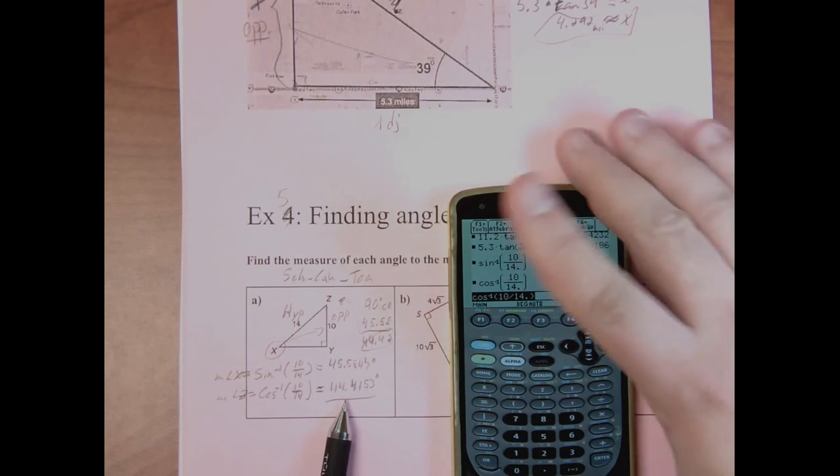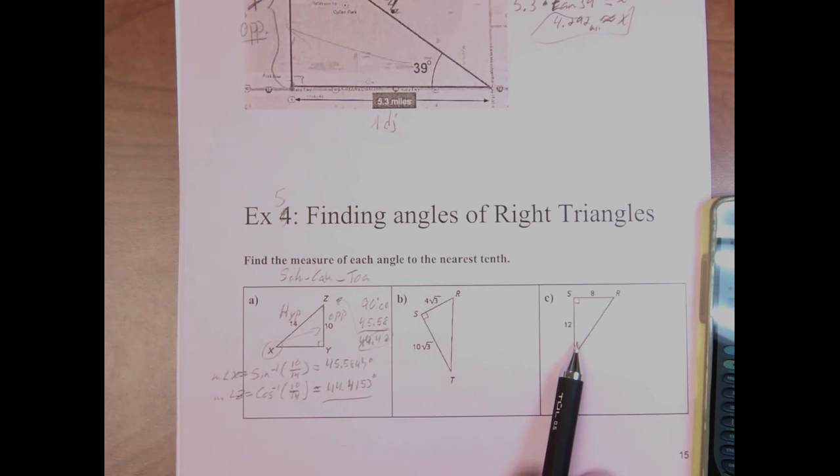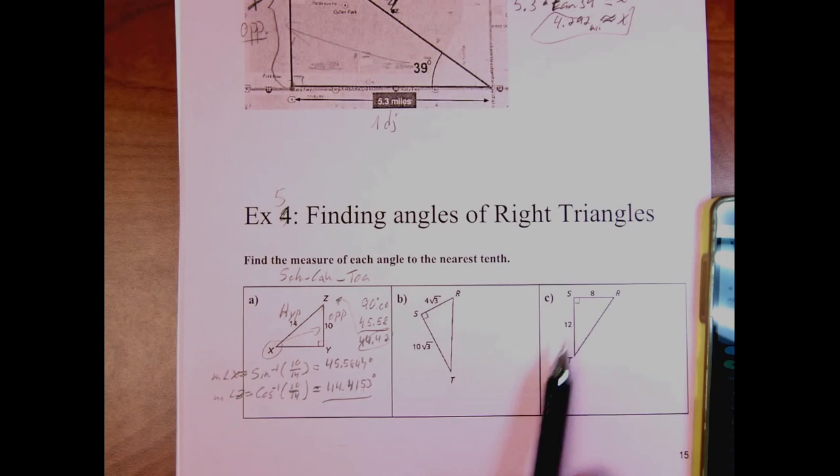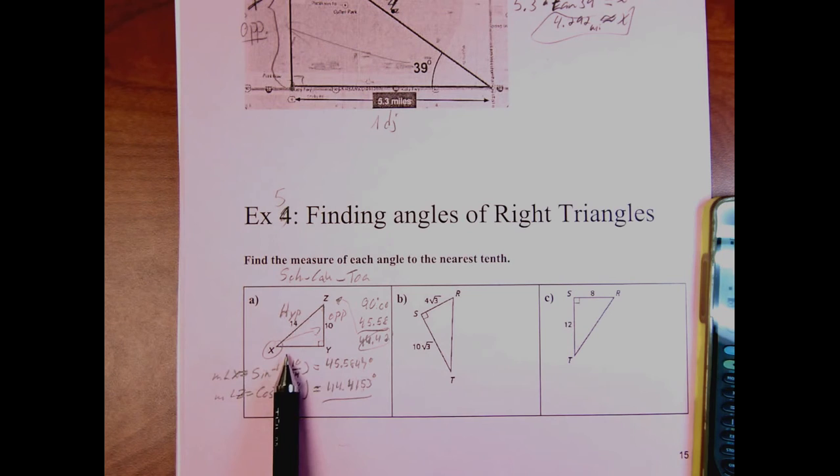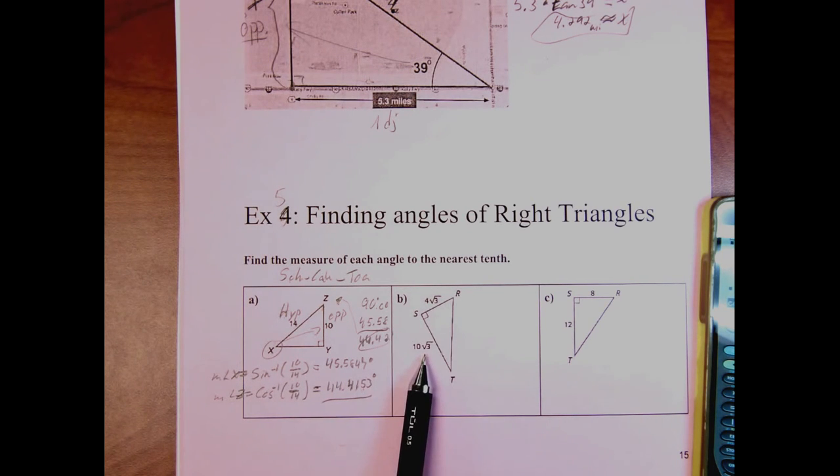The other two problems here I will leave as practice for you, both of which follow the same exact process of choosing an angle, labeling your sides, determining which trig ratio you're going to use, and in this case the inverse trig ratio you're going to use, and then writing that inverse trig ratio, and then putting inside of it the ratio of the sides, and then using your calculator to do a calculation from there.